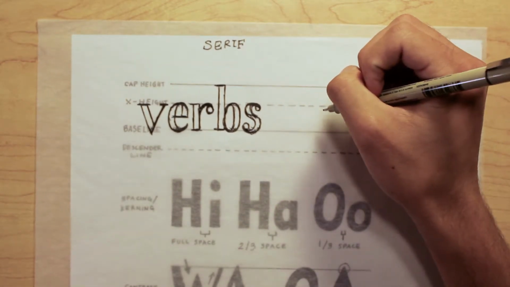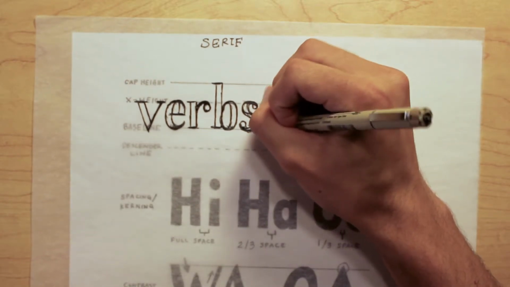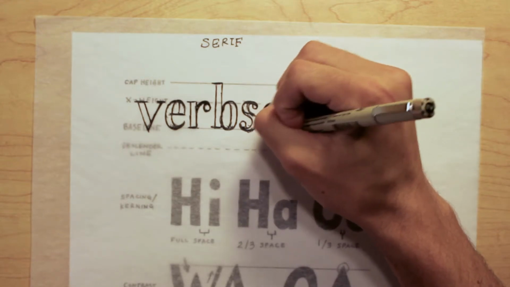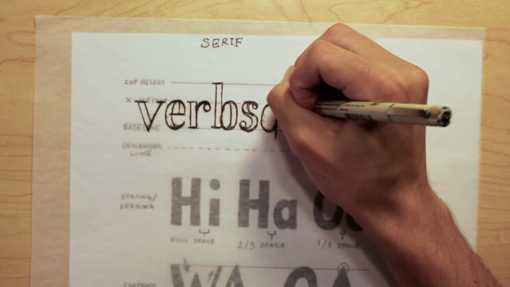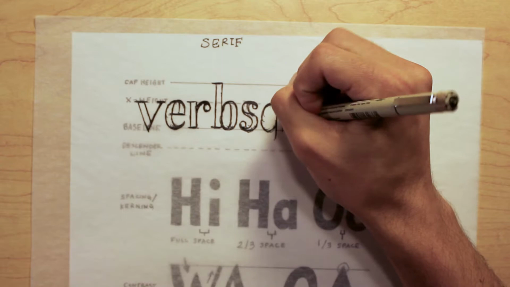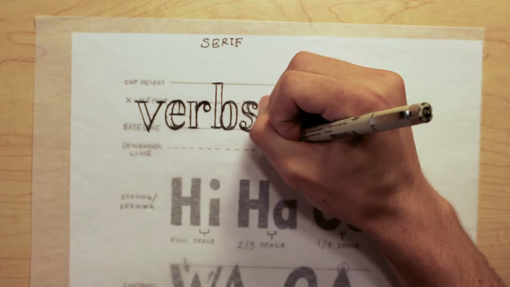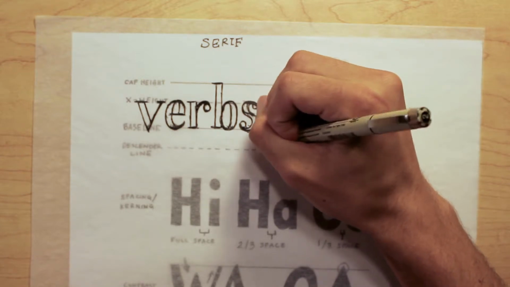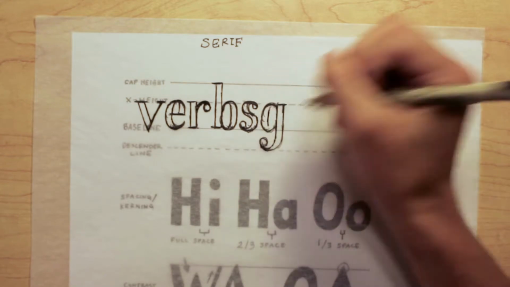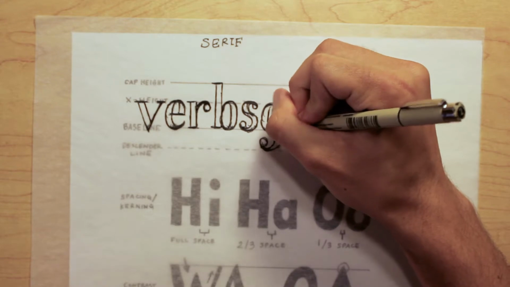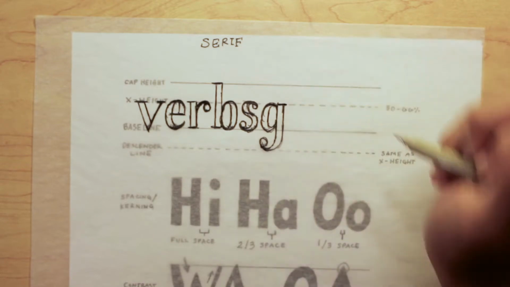Moving on to the G. Overshoot that X height and that baseline. Thin it out towards that stem. You could create that stem, and that has a serif at the end of that stroke. Curve it around, it thins out, and then it could go back to that terminal. Then we have a thick, go back and fill in that stroke to make it thicker, but then thin it out towards that second stem.